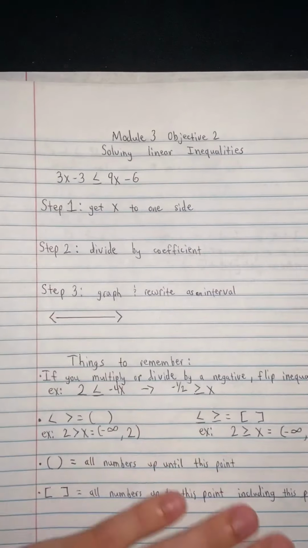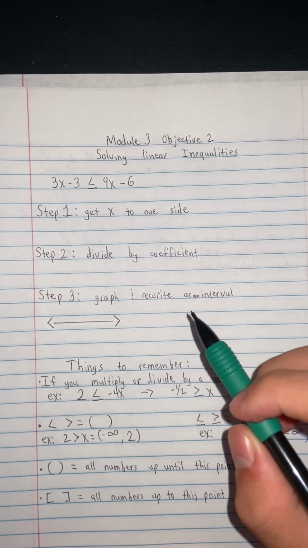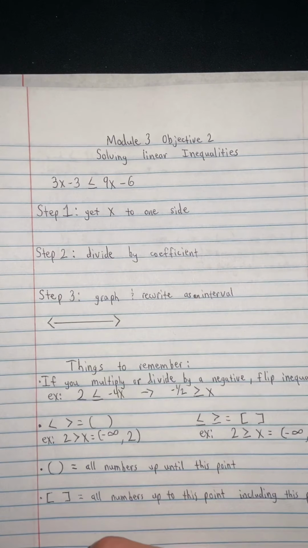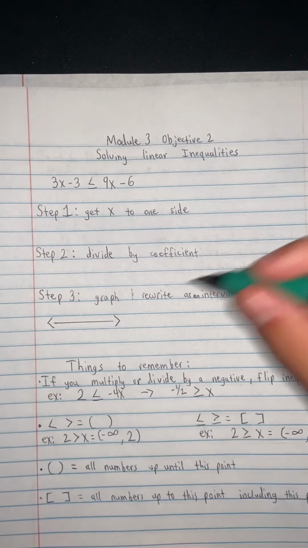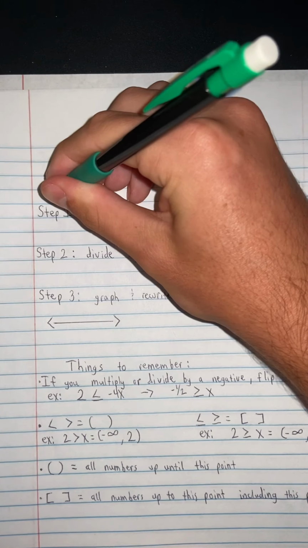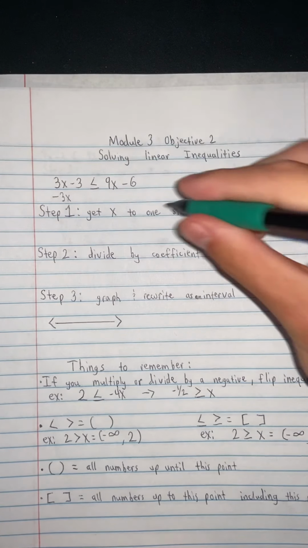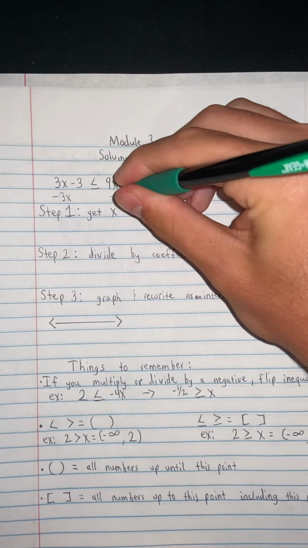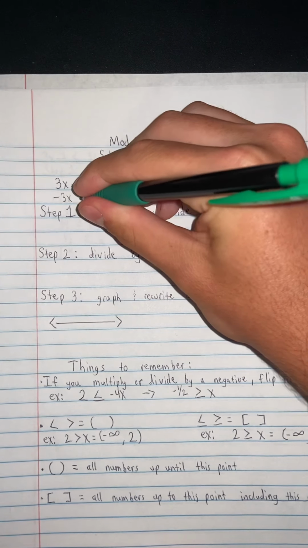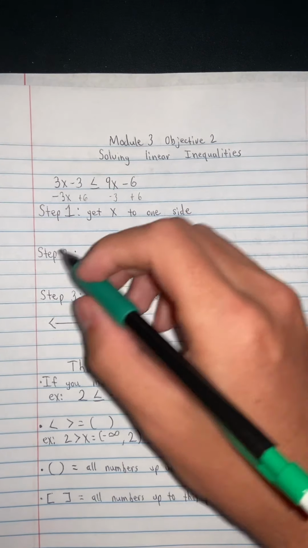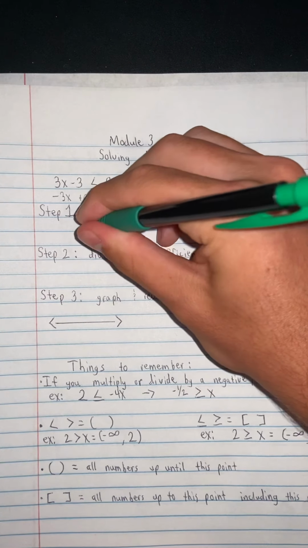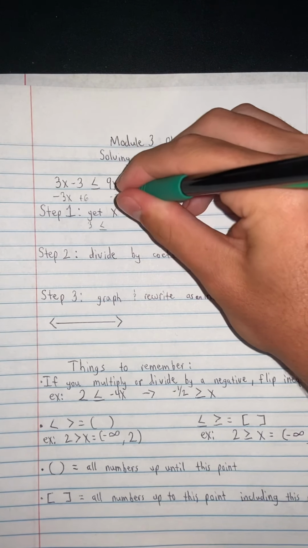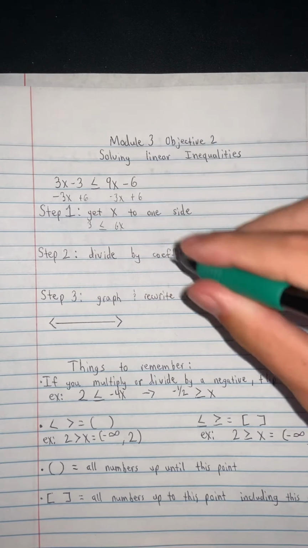So the problem we'll be working with today is 3x minus 3 is less than or equal to 9x minus 6. Step 1, get the x to one side. How do we do that? First, we'll subtract this 3x, and we'll add this 6 to the other side. So this 9x will be subtracting 3x, and this negative 3 will be adding 6, just like that. So we'll be left with negative 3 plus 6 is positive 3, less than or equal to 9x minus 3x is 6x.